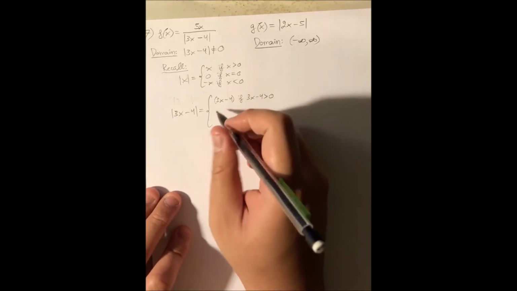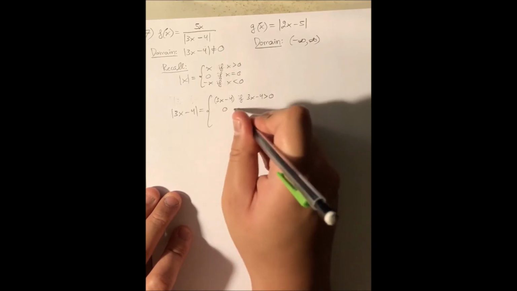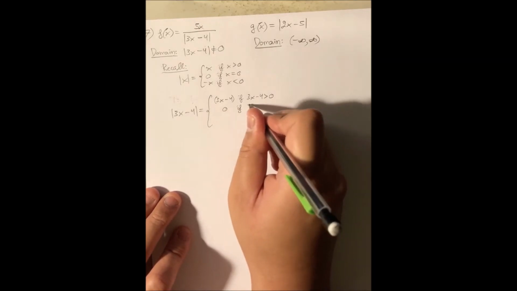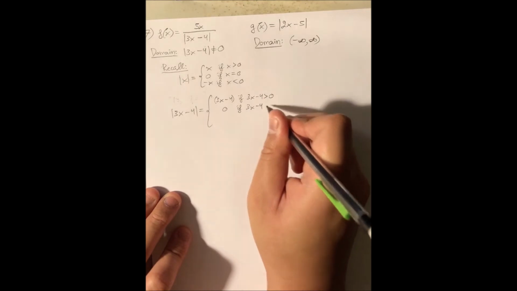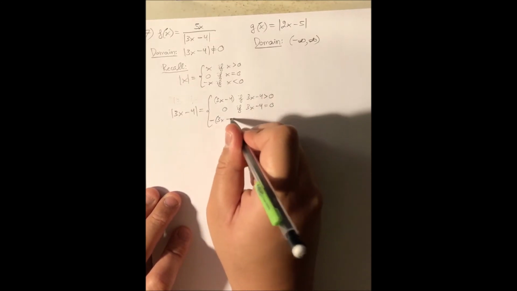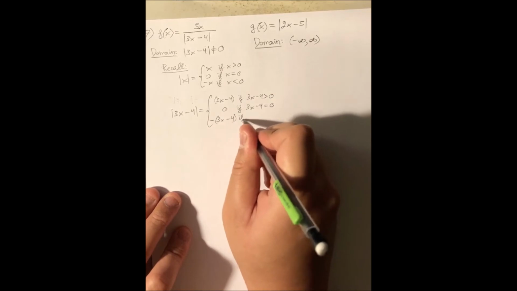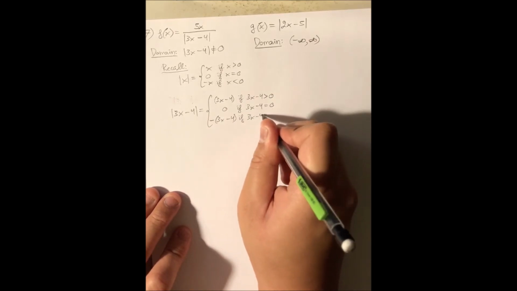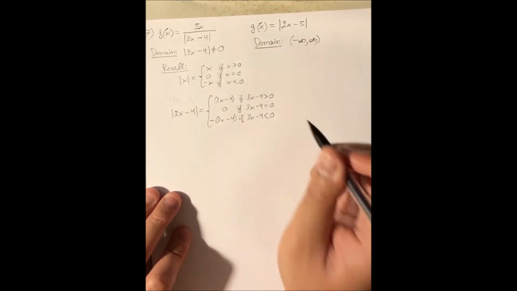It's going to become 0 if 3x minus 4 is equal to 0, and it's going to be negative 3x minus 4 if 3x minus 4 is less than 0.